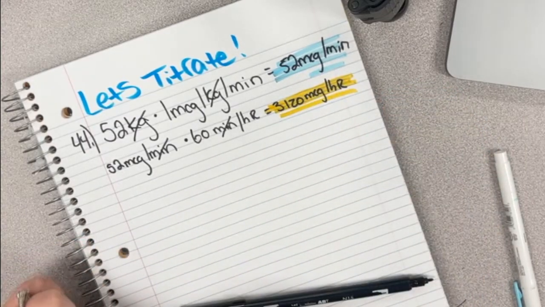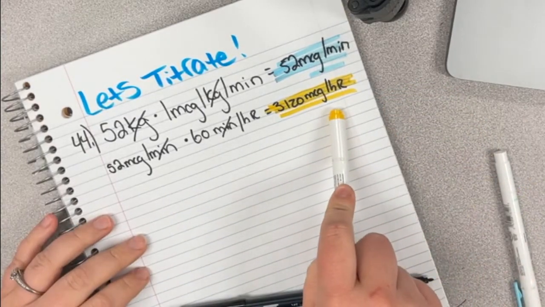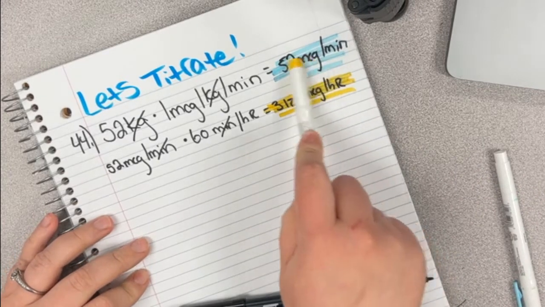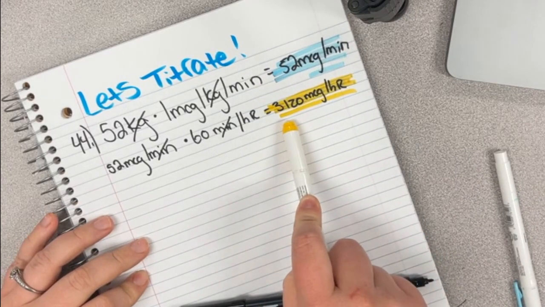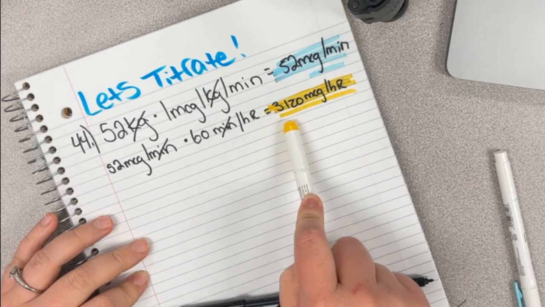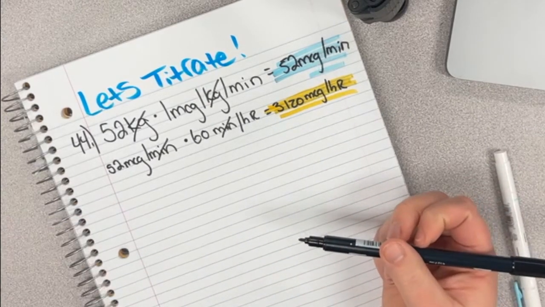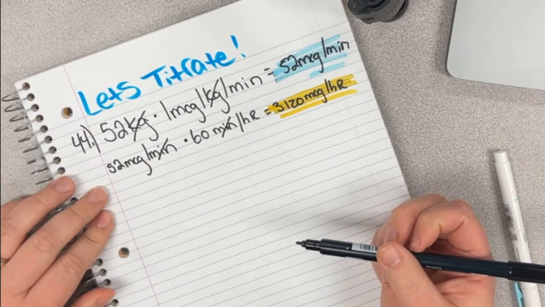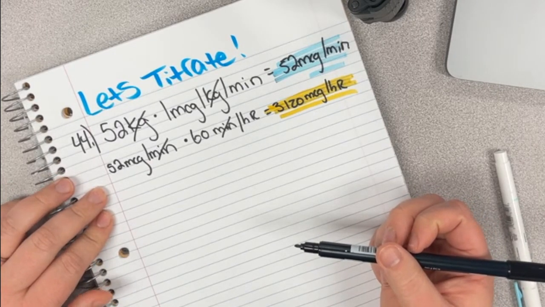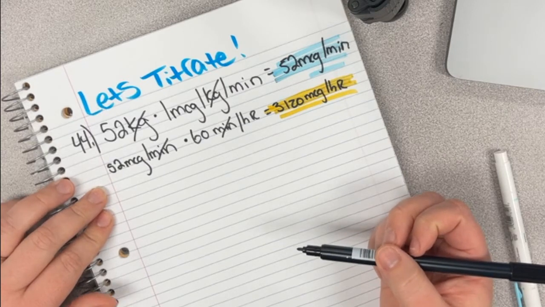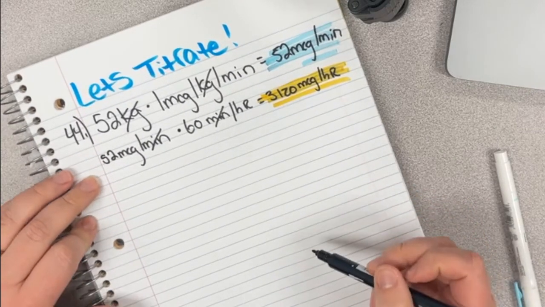So now that we know for every 1 hour of fluids, that animal should be receiving 3,120 micrograms of this dopamine. So we can keep going now, and we see that the CRI is going to be made in that 250 ml bag of sodium chloride, and we need to know how many milligrams we're going to put in there.